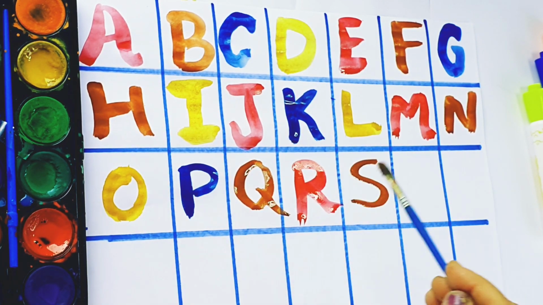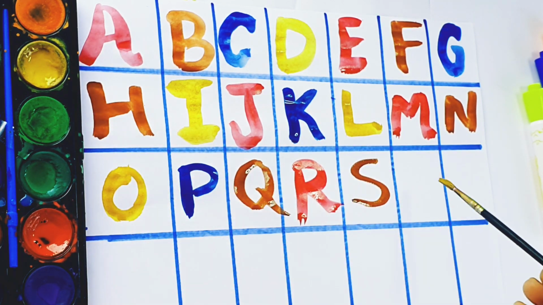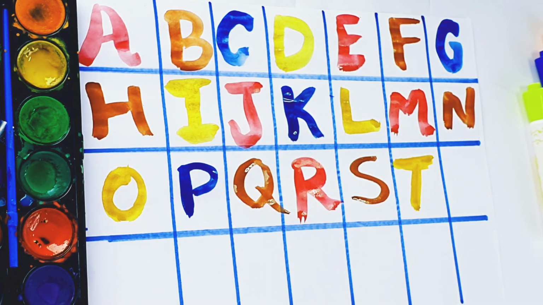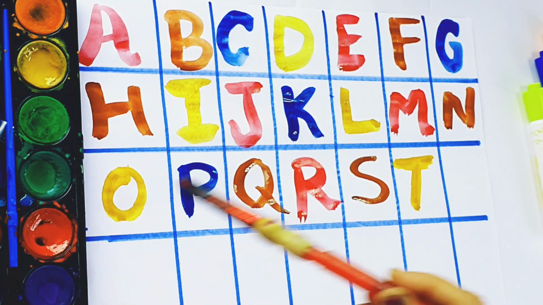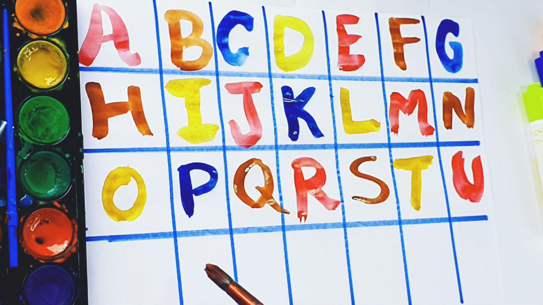Brown color: S for star, S for star. Yellow color: T for tomato, T for tomato. Red color: U for umbrella, U for umbrella.